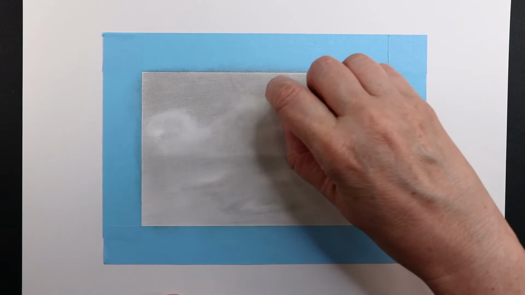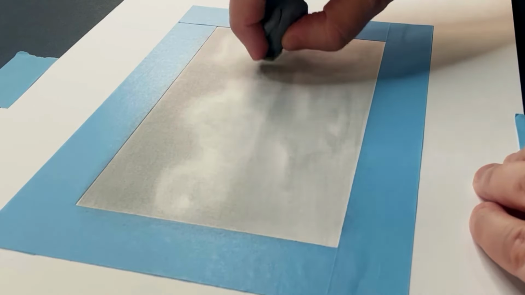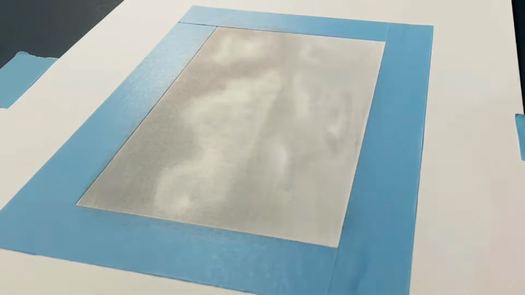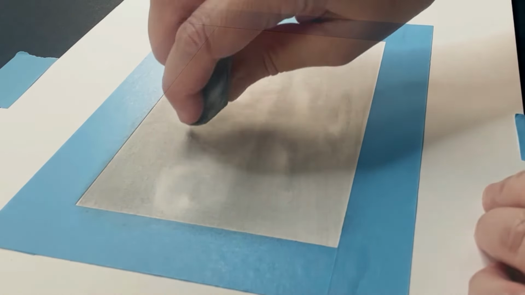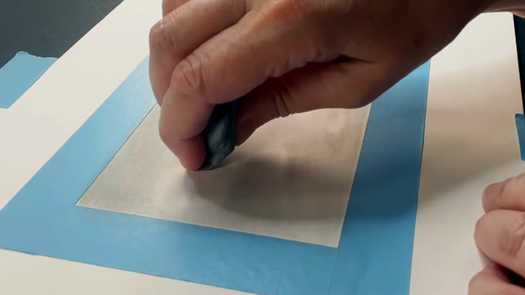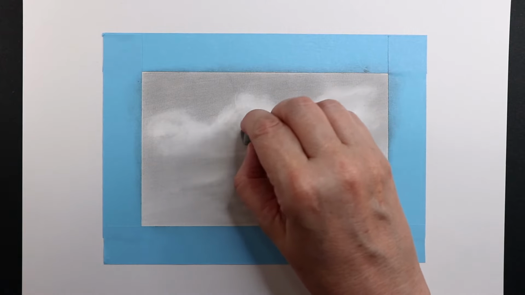Next, take the kneaded eraser to gently wisp in some of the light around the edges of the clouds and on top of them. Here is another angle, as my hand tends to cover my actions. I'm not pressing down too hard, I'm gently using the tip of it. And here you can see how the lighter wispy edges are looking.